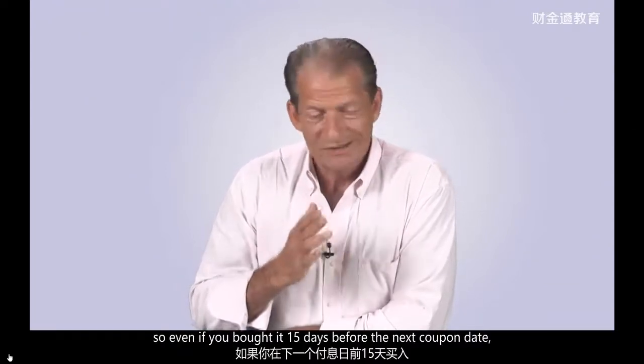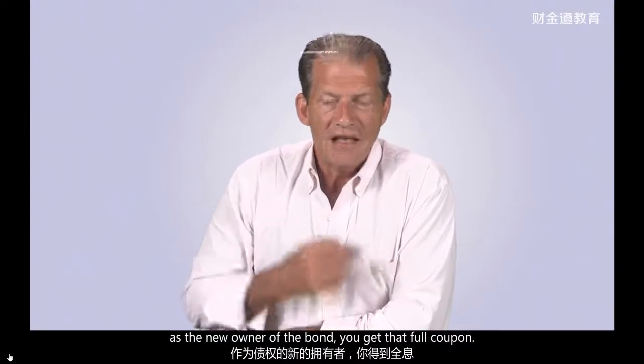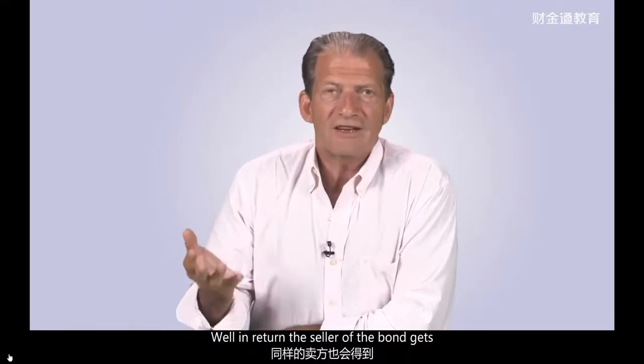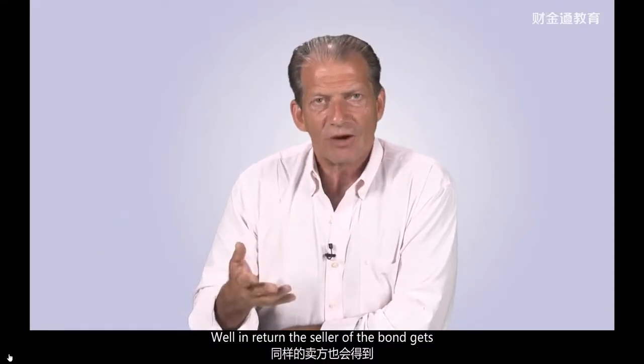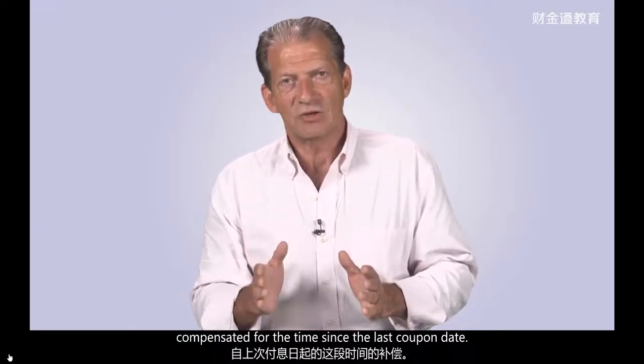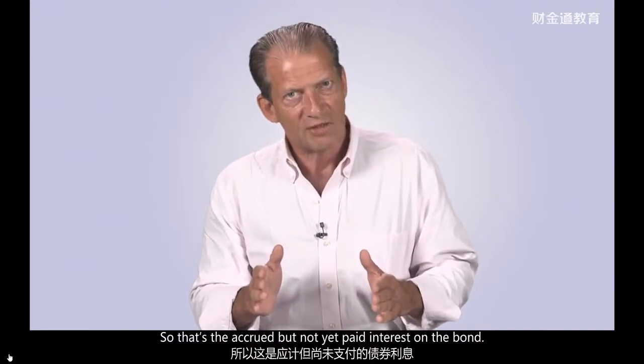So even if you bought it 15 days before the next coupon date, as the new owner of the bond, you get that full coupon. Well, in return, the seller of the bond gets compensated for the time since the last coupon date. So that's the accrued but not yet paid interest on the bond.